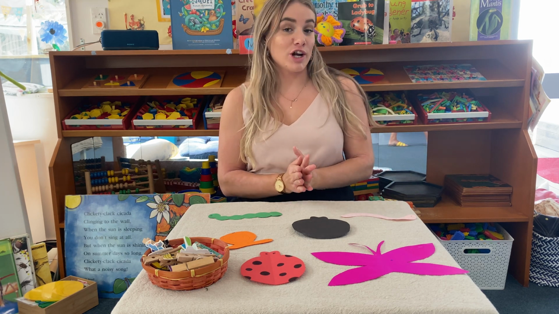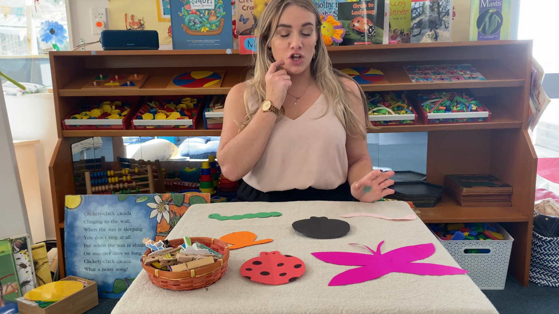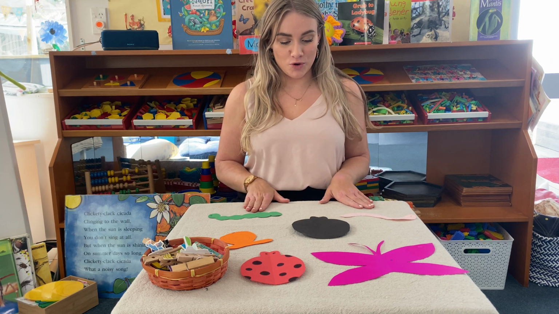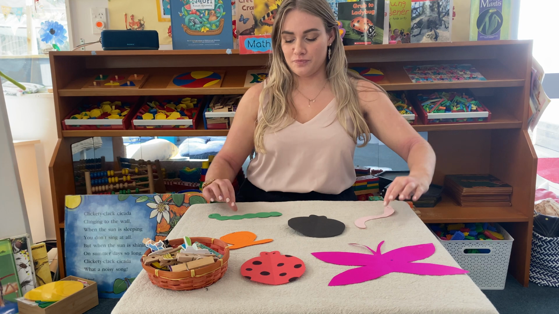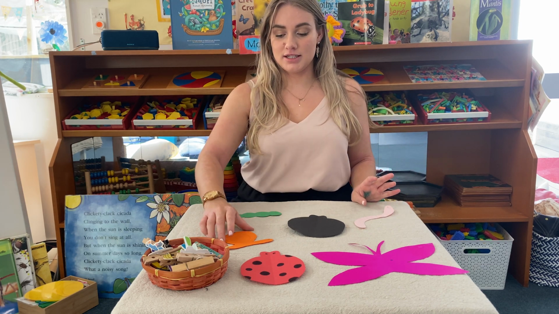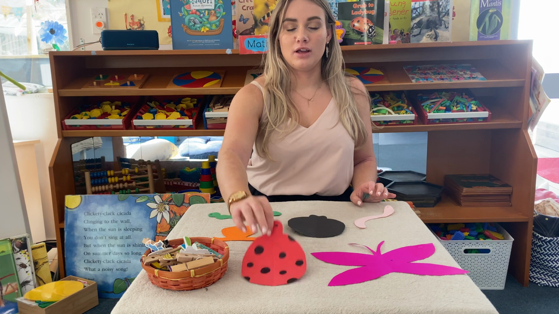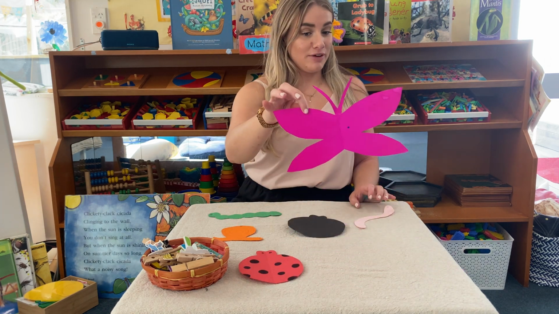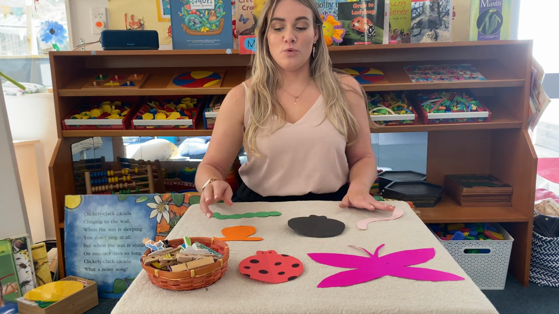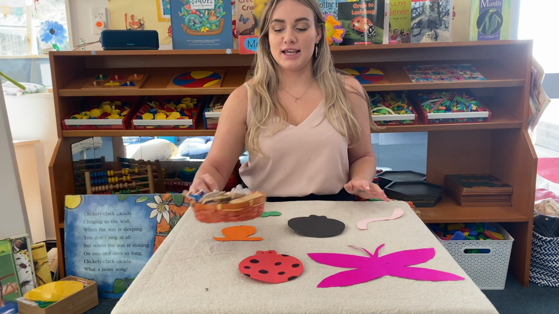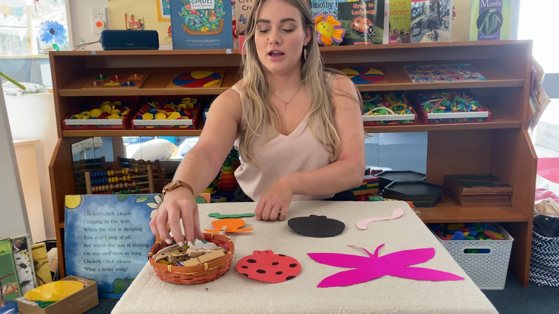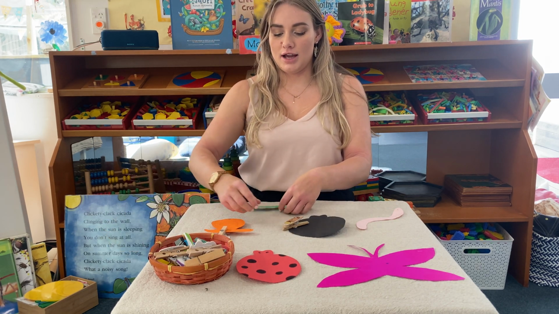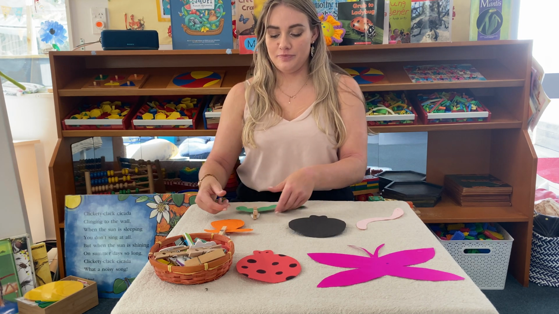So today we're going to do a maths activity, including our lovely insects I've got here on the table. So we've got a spider, without legs of course, a worm, a caterpillar without legs, a snail, a ladybug, and a butterfly. So today, what we're going to do is I've got a whole lot of pegs here, and we're going to peg on how many legs we think are on one of these insects. Okay?